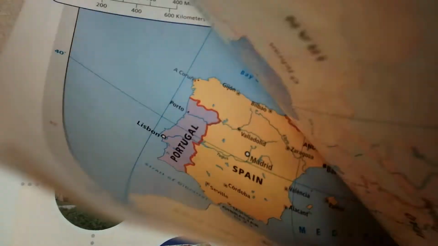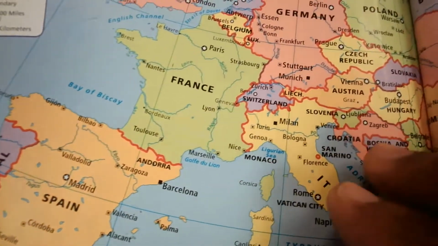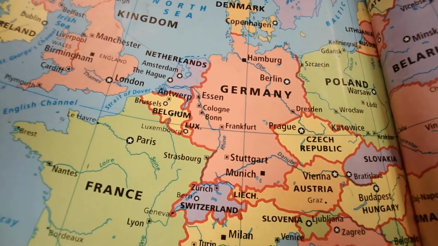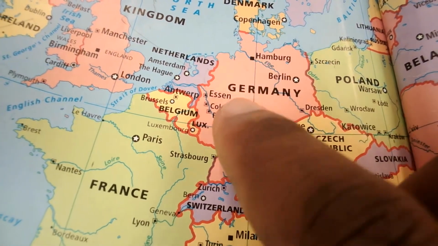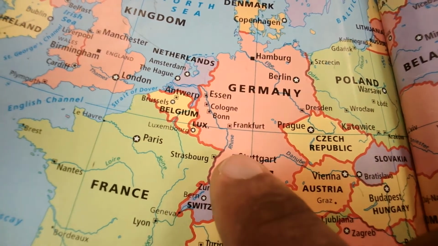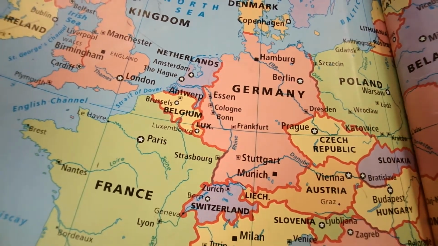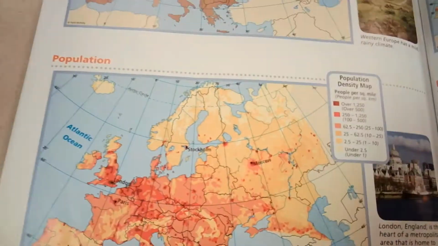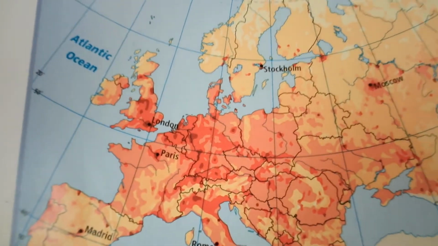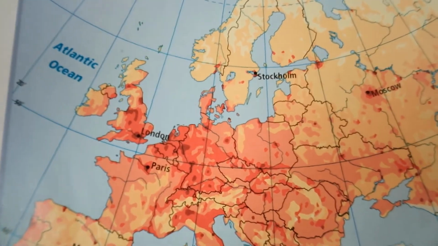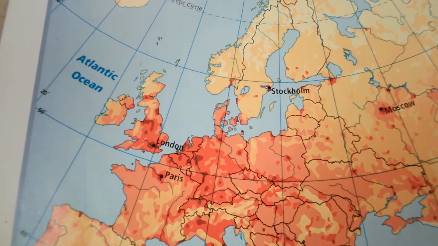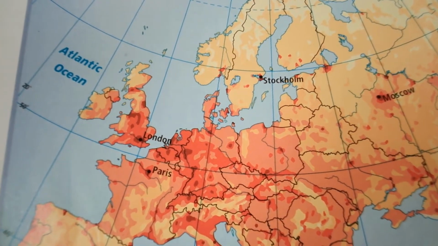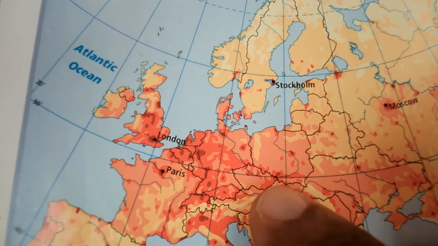Well, let's flip back a second. Oh, that's interesting. The dark red patch would have been there. Dark red along this area, and dark red down here. Notice that the population map is showing us where the major cities are. So we know when we look at a population map and we see dark red, we're probably looking at a major city in Germany.